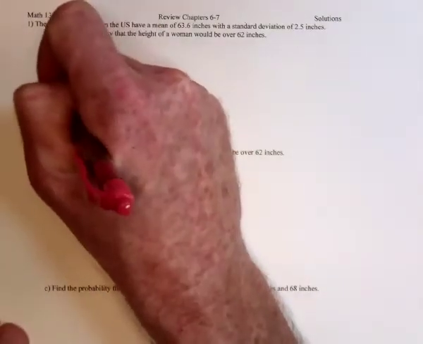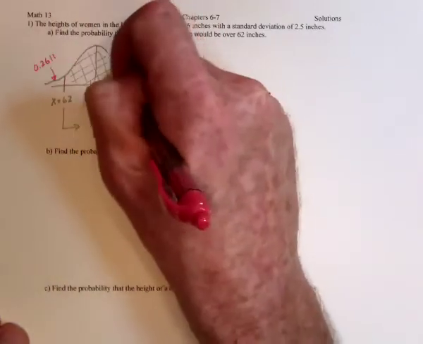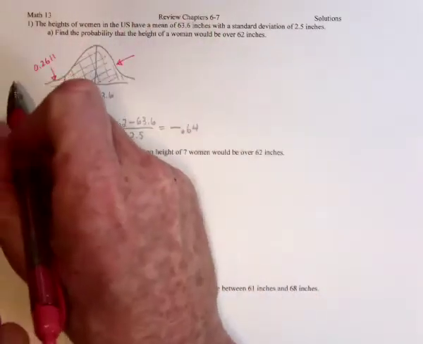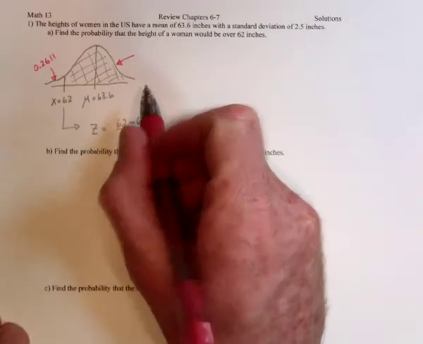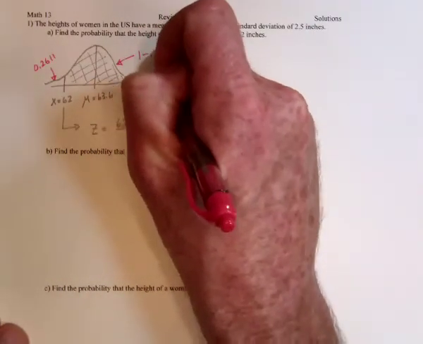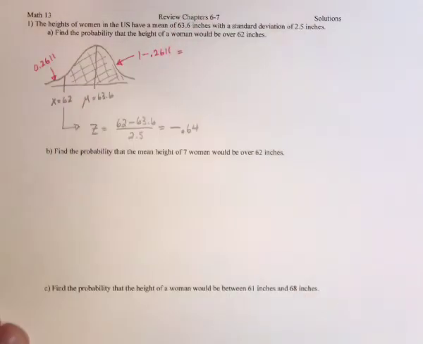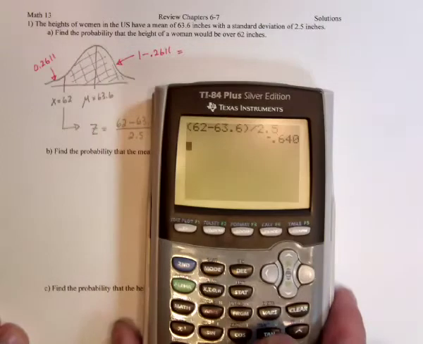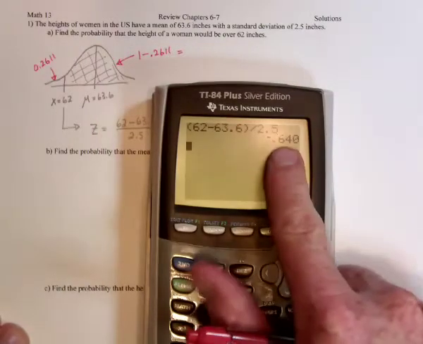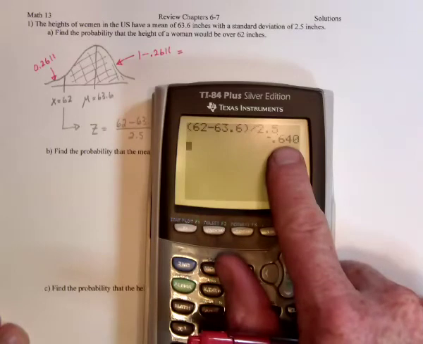So this part here is 0.2611, and the grand total of everything is a 100% or a 1, so that means what's left over for this side is 1 minus 0.2611. For the z-scores you need to always round the decimal to 2 decimal places, since the z-table only goes to 2.